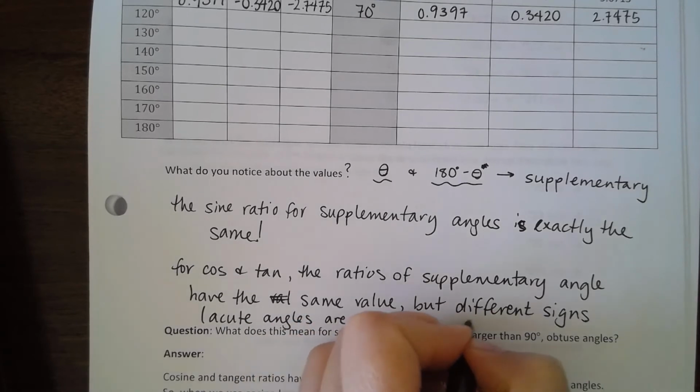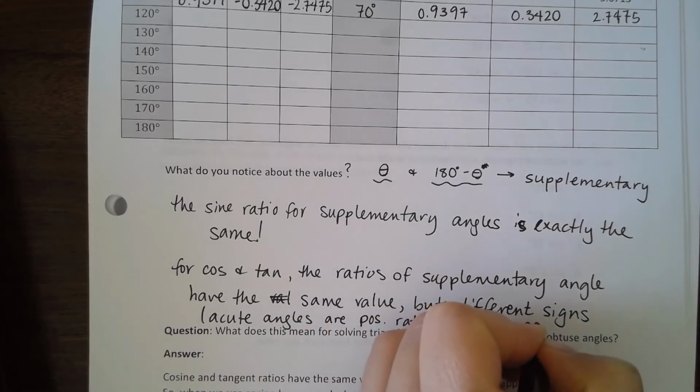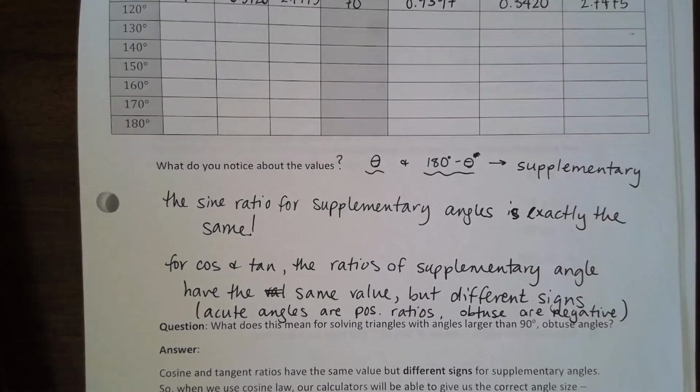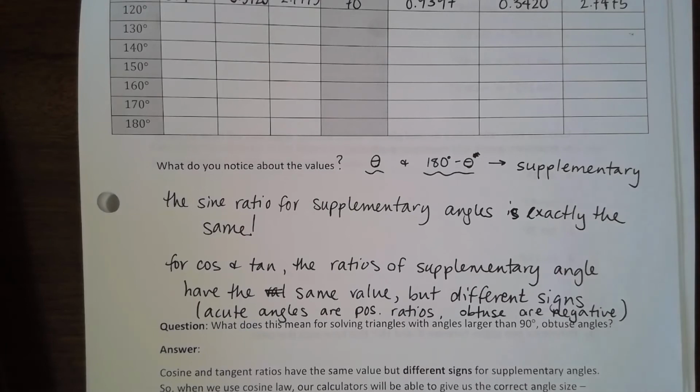Which means that the obtuse angles give negative values. So if we get a cosine ratio that's negative and a tangent ratio that's negative, then we are dealing with an angle that's greater than 90 degrees. Well, we don't really have to worry about tan because we don't have tan law. We don't need tan law. We can solve for every angle and every side in a triangle with just sine and cosine law. So really we just need to worry about sine and cos.